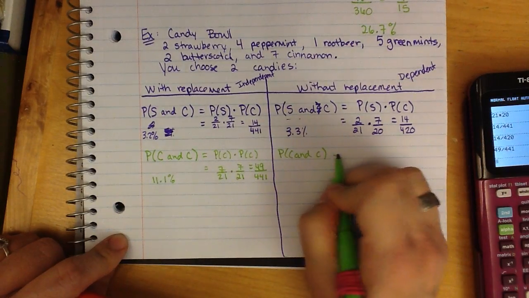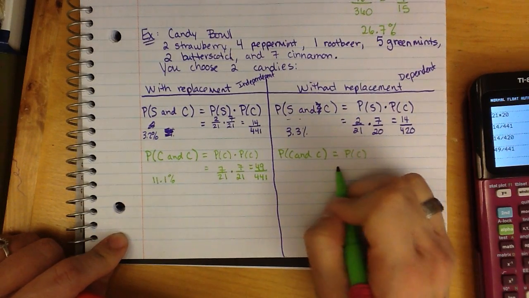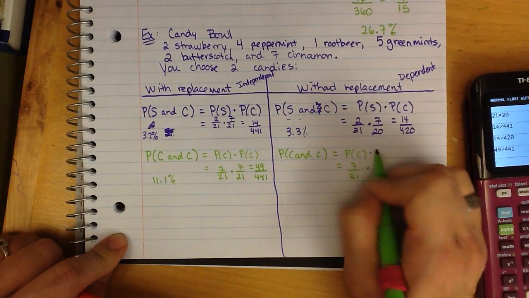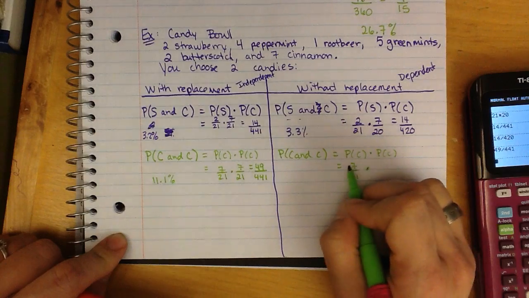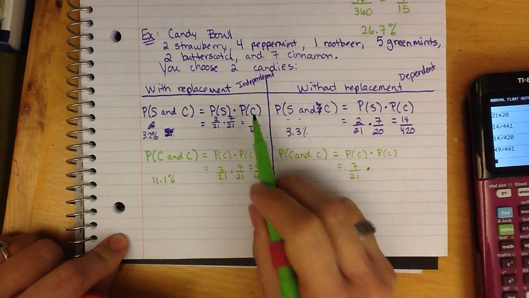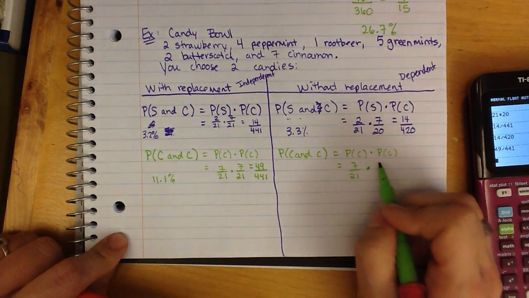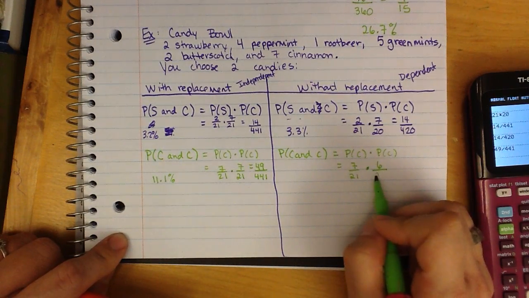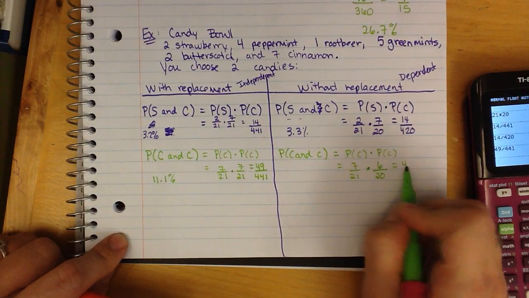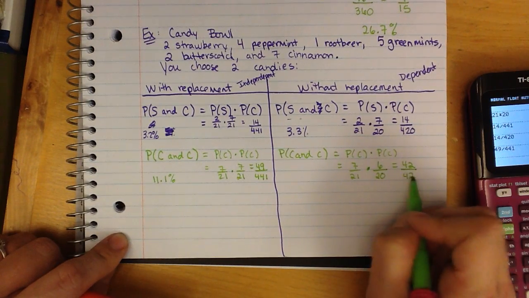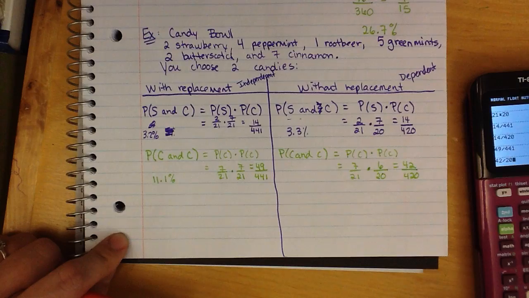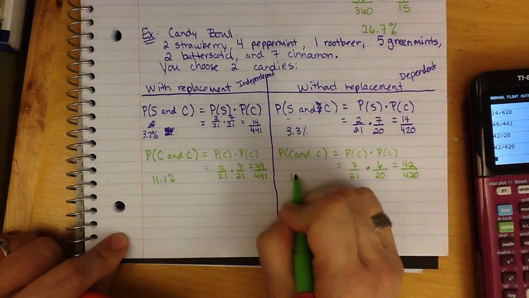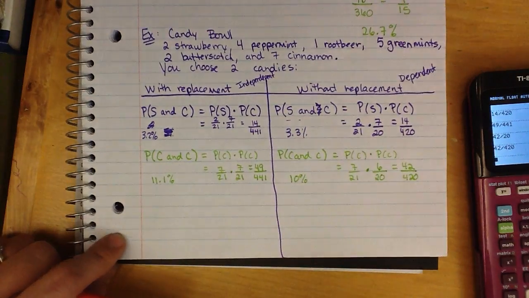Now without replacement, the probability that I draw the first cinnamon is 7 out of 21, but then remember that without replacement, I'm not putting that candy back. So now there's only 6 cinnamon candies in my jar, so it's 6 out of, and one of the candies is missing, so 6 out of 20. So we get 42 out of 420, which is going to be a 10% probability exactly.